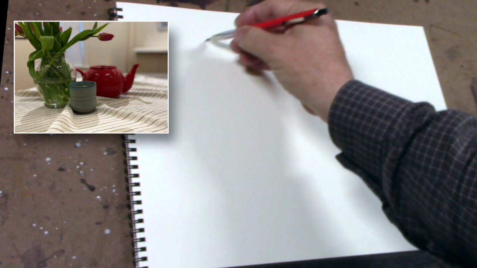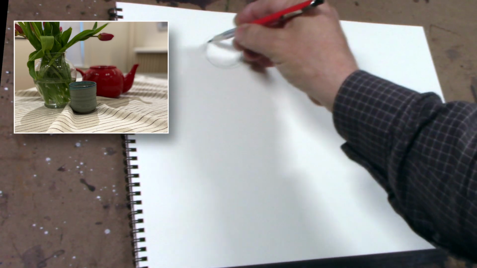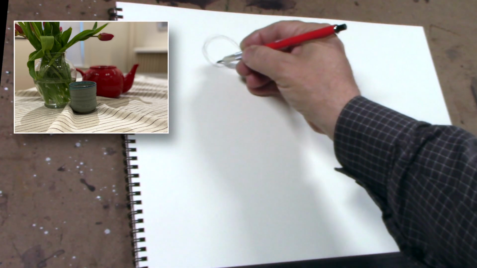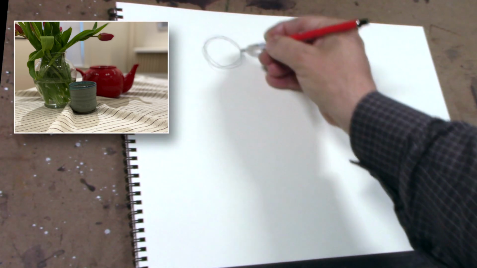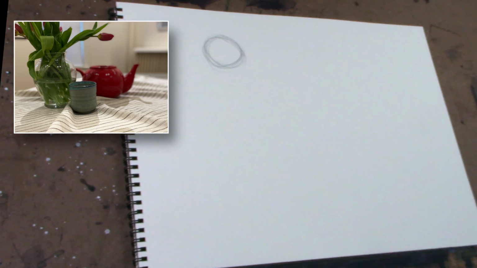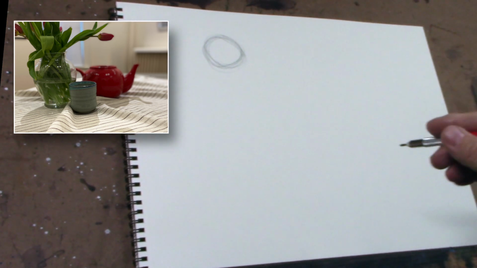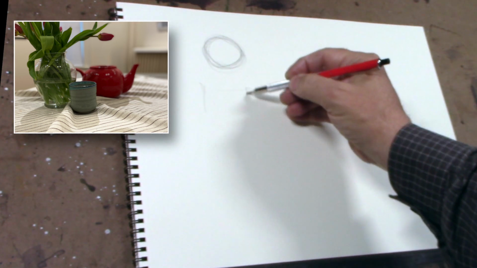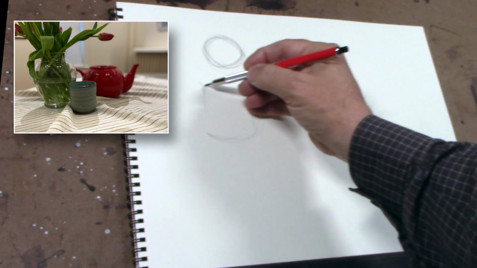If we look straight down into the cup, we're going to see a circle. This is what the potter sees when they look down as they're making the cup. They try to create a circle. But seldom are we drawing this view, almost never. Usually we're drawing a view that shows the profile of our cup.